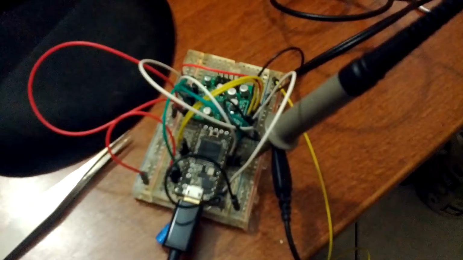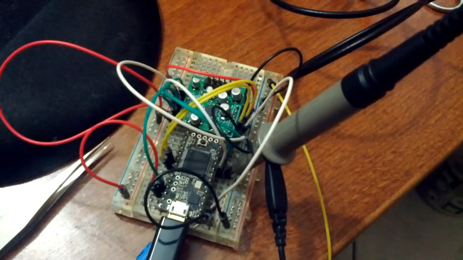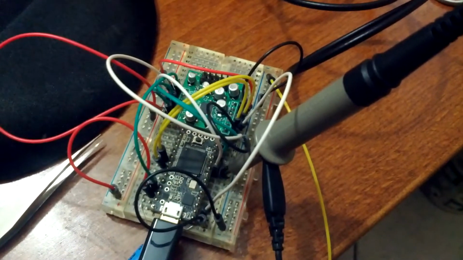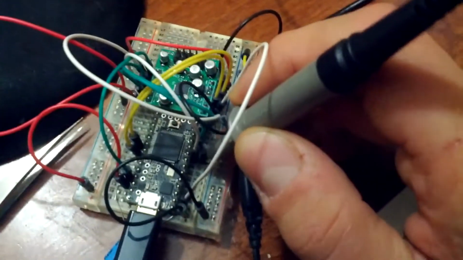Hi there, this is the HiFi Audio CODEC Module I made for the Square Inch project contest. It is currently attached to the scope. I'll try to show you the main signals.